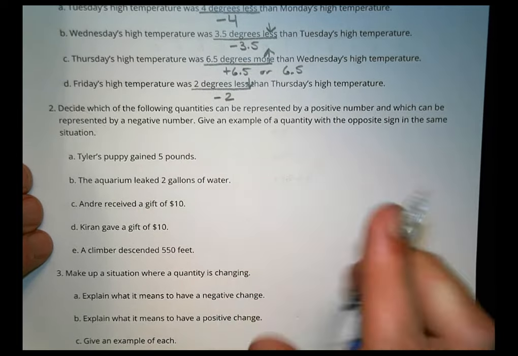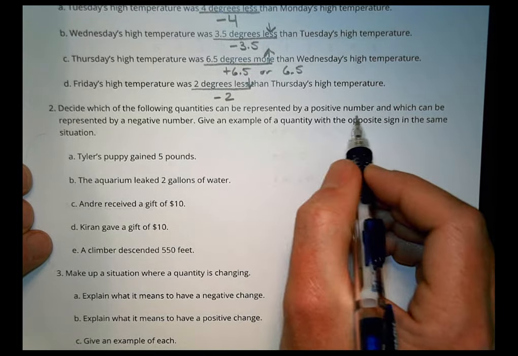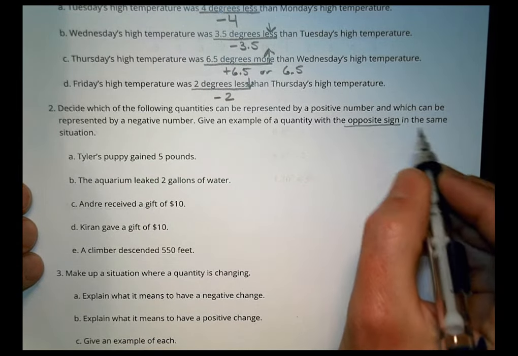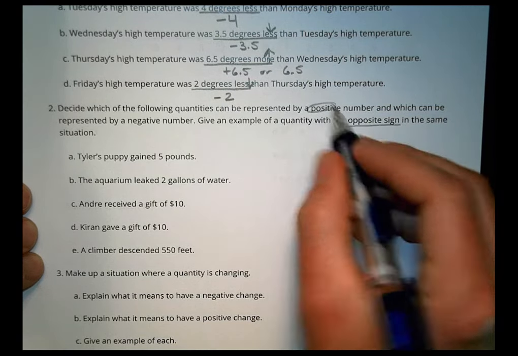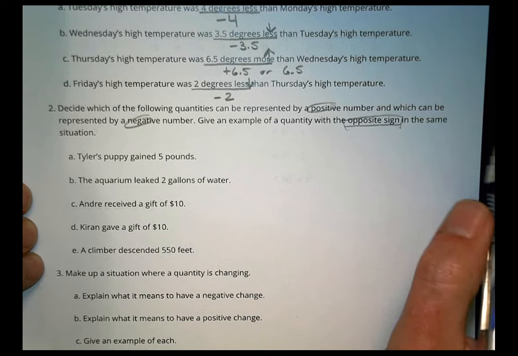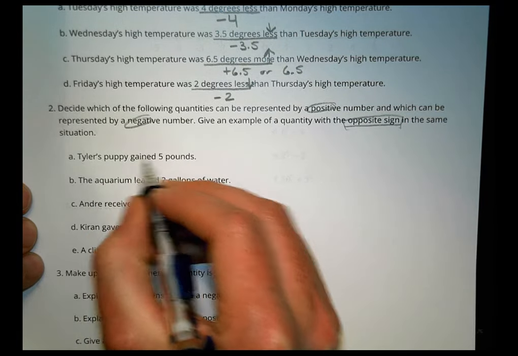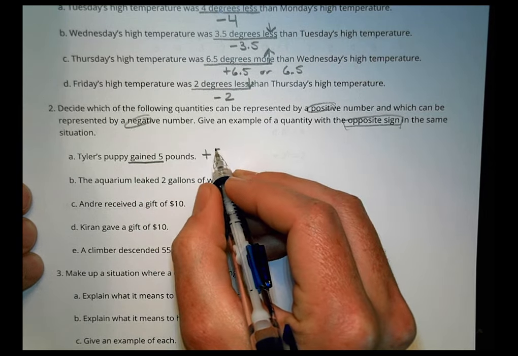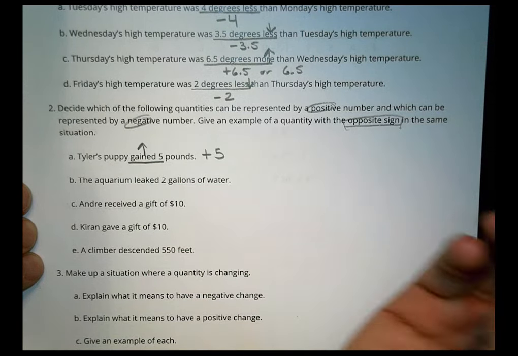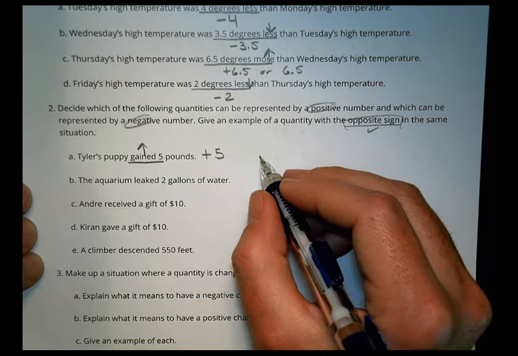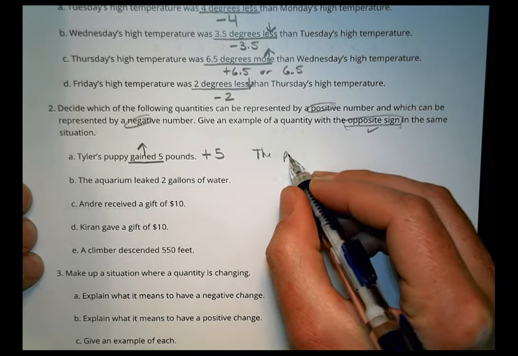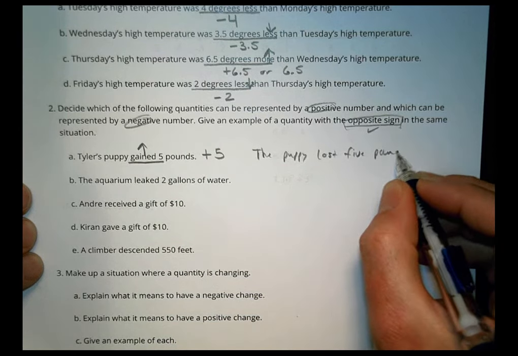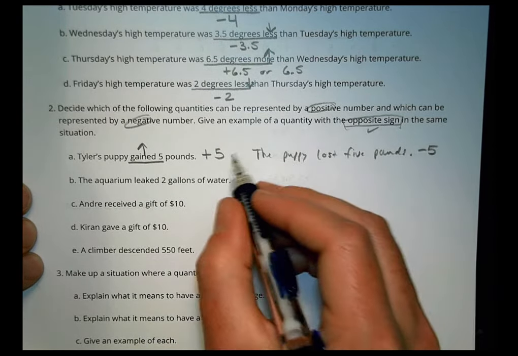Number 2, decide which of the following quantities can be represented by a positive number and which can be represented by a negative number. Give an example of a quantity with the opposite sign in the same situation. So first you have to decide positive or negative, and then do something with the opposite. So for example, Tyler's puppy gained 5 pounds. Now gaining 5 to me is an increase, so that is a plus 5. Gaining is I'm increasing. So what would be an opposite sign? We could say the puppy lost 5 pounds. So that would be a -5.